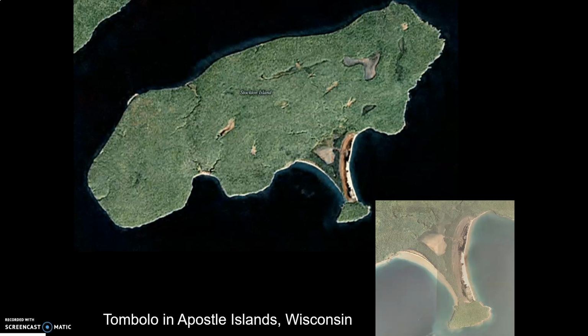My wife and I saw the Apostle Islands from a distance. We were going to get on the ferry and go out there, but I guess we didn't have the chance that day, but it's beautiful, I heard. And I'd like to do so in the future to visit there.